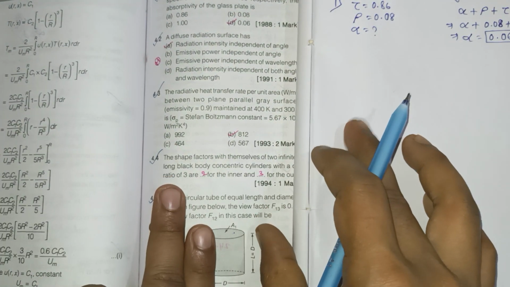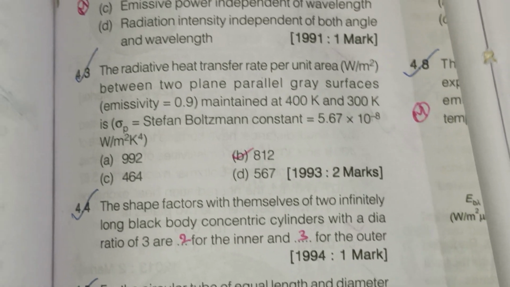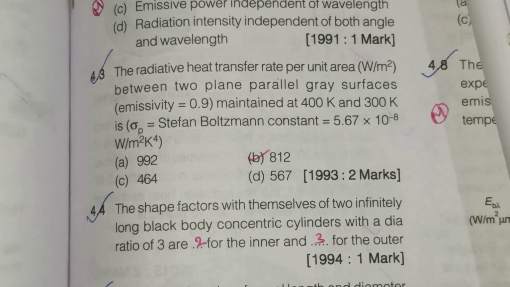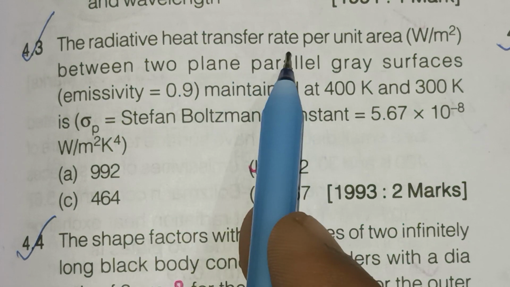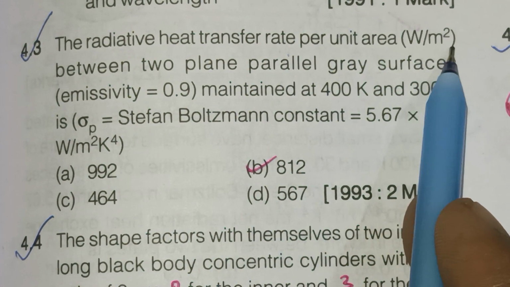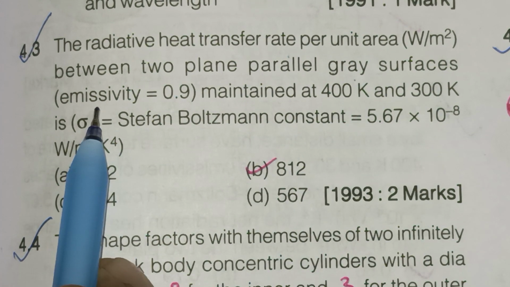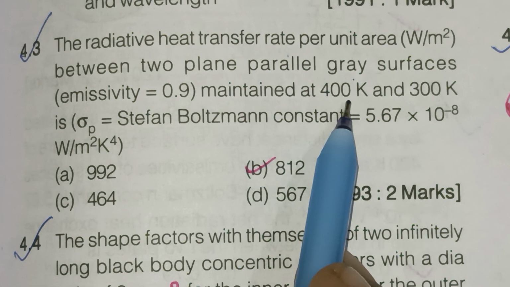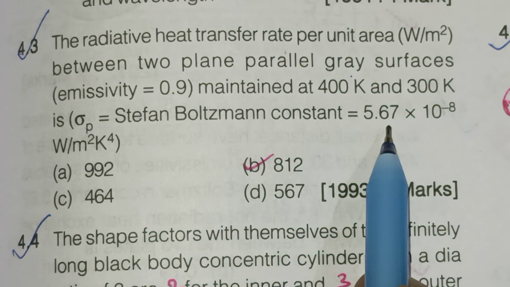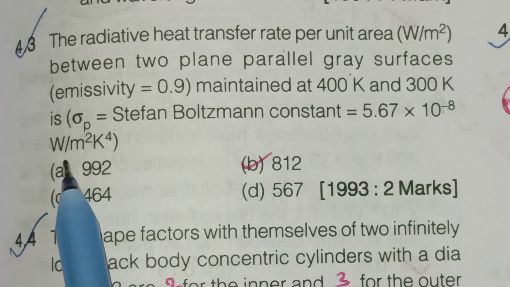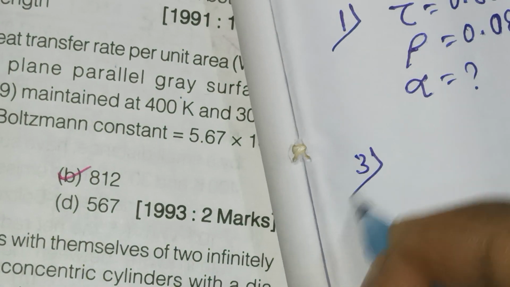Now question number 3. Read the question carefully. In question number 3, the radiative heat transfer rate per unit area, in watt per meter square, between two plane parallel gray surfaces, emissivity equal to 0.9, maintained at 400 Kelvin and 300 Kelvin each, and Stefan Boltzmann constant equal to 5.67 into 10 to the power minus 8 watt per meter square Kelvin to the power 4. So what is given in this question?